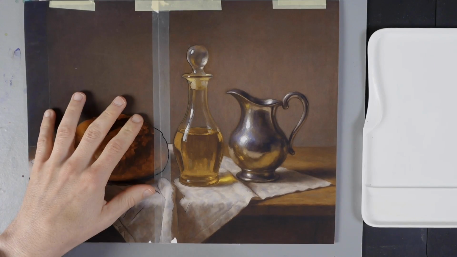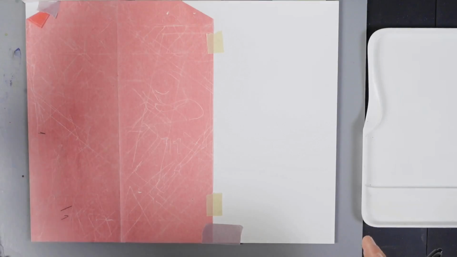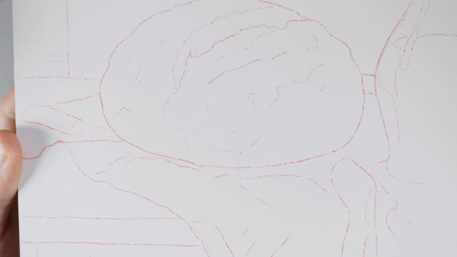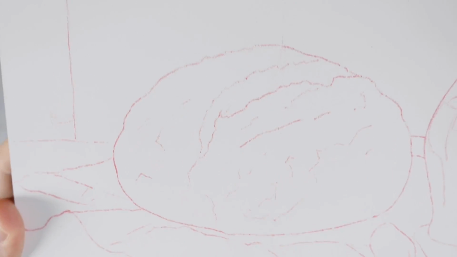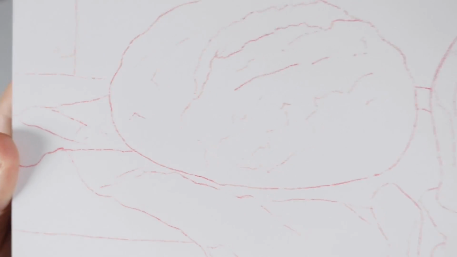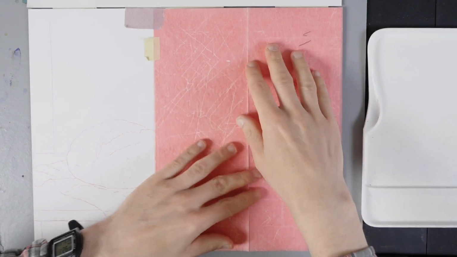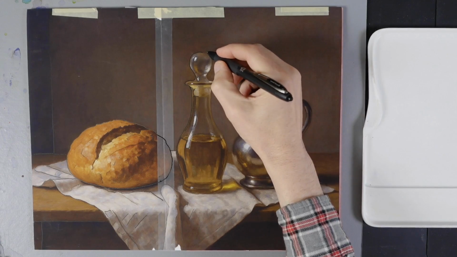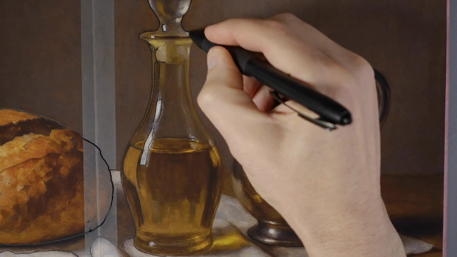I've got the left side mostly done, so now it's just a matter of lifting this up and moving the transfer paper over to the other side. So this is what I have so far. You can see the lines transferred pretty well. I've got the transfer paper on the right side, and I'll just flip this back down. So I'll just continue on with the tracing.